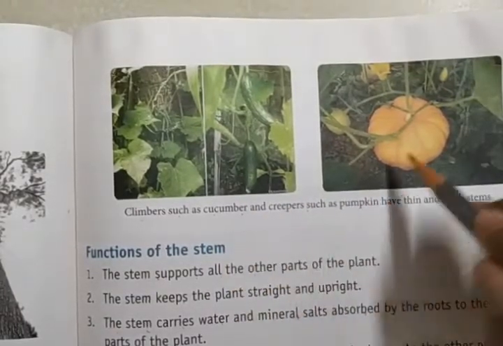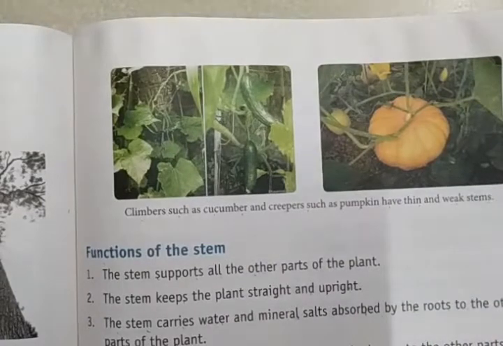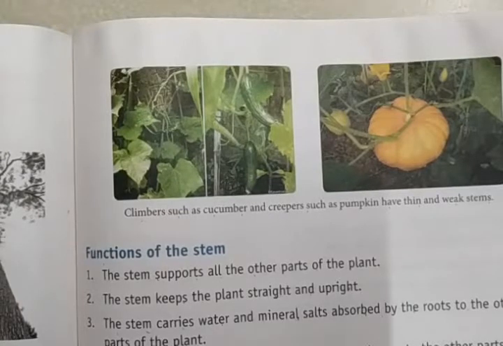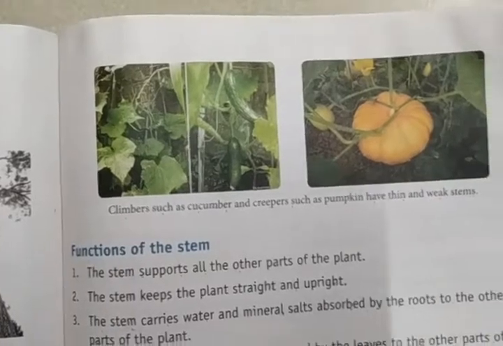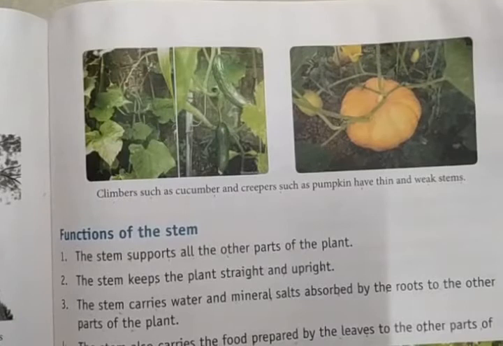Okay. Creepers. Creeper plants are those which creep along the ground. Example, watermelon, tarboos, pumpkin, these are called as creepers. Okay. What are the different types? One is strong, thick plants are called trees.